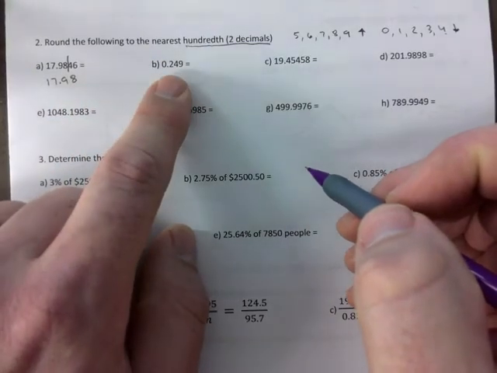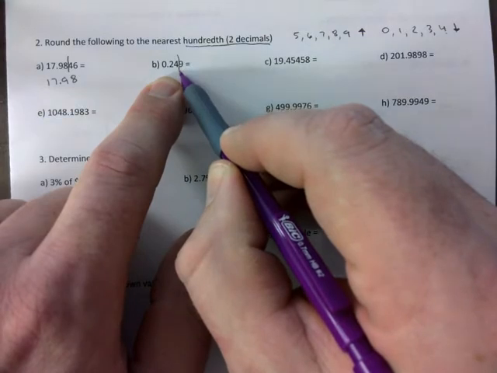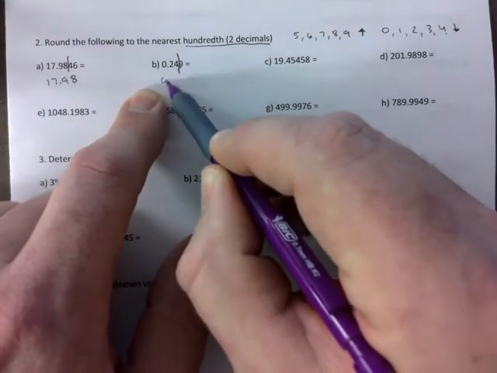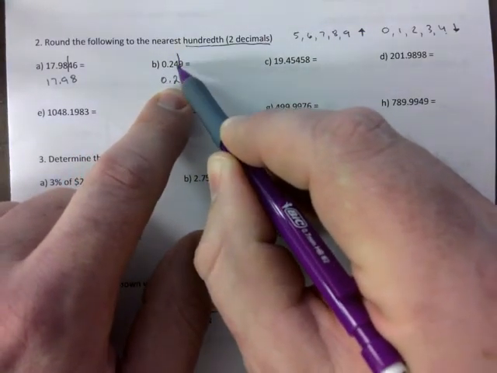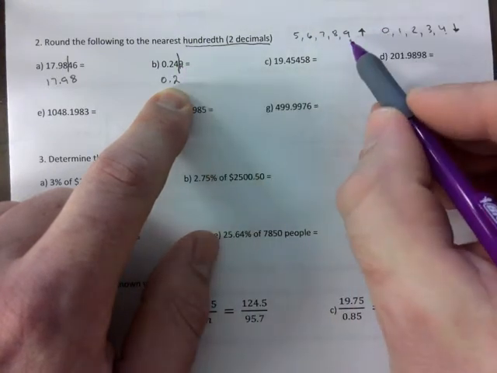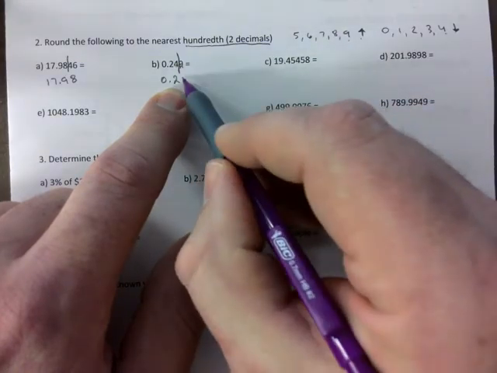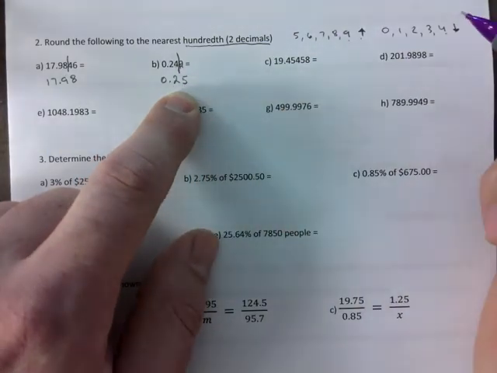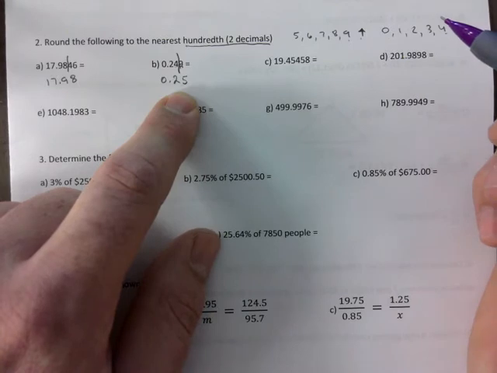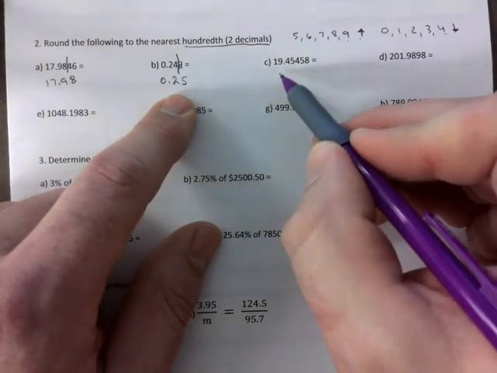You go to the next number. It's asking you to round it to the nearest 2 decimals. So we want to cut it right there. 0.2. Before you write down the 4, you realize that the 9 will round up. So instead of a 4, you actually put down 5. Okay? And then so forth.